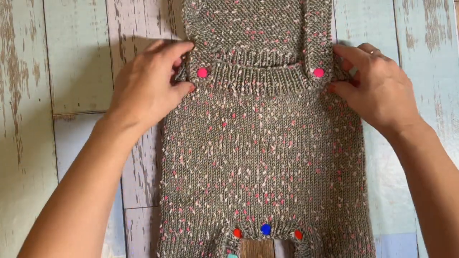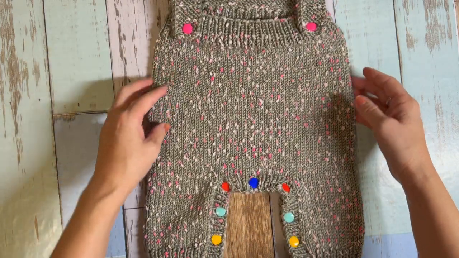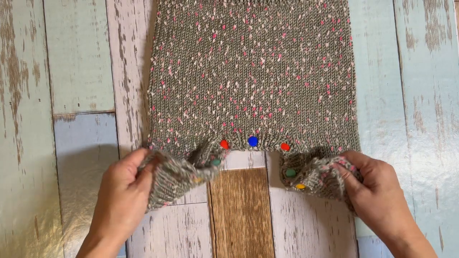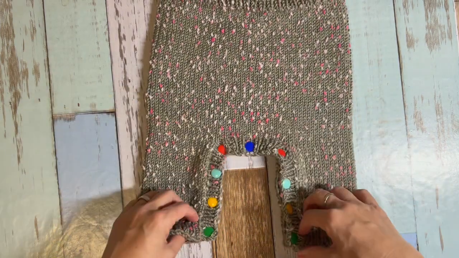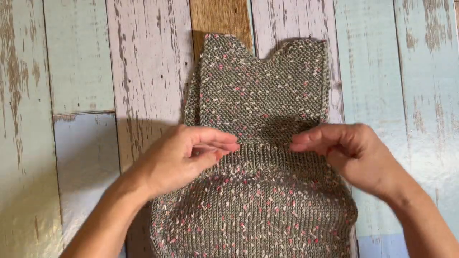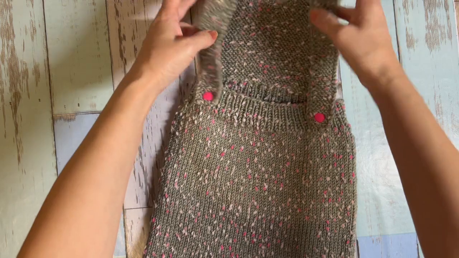So this is a 6 to 9 month baby overall. I started from the waist and down and knit both legs, and the back piece, the back panel and shoulder band. So it's gonna be an overall.